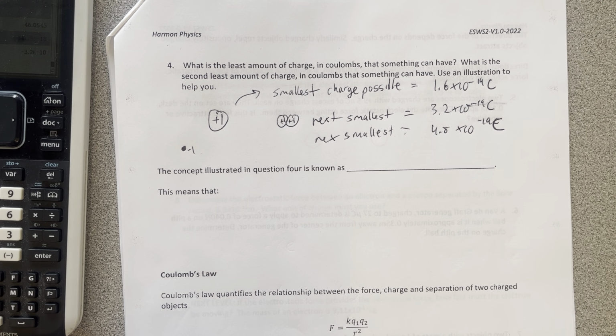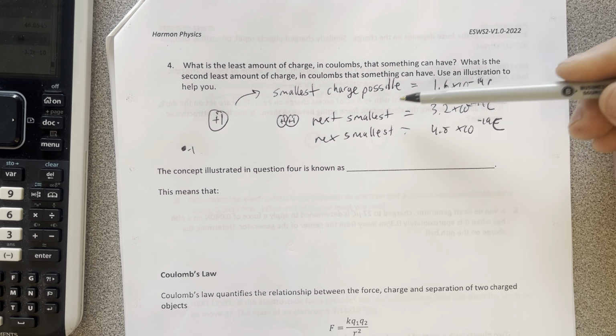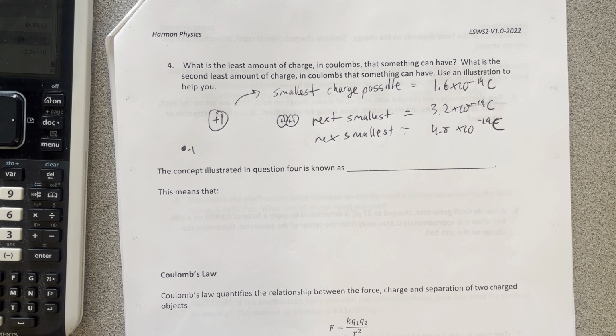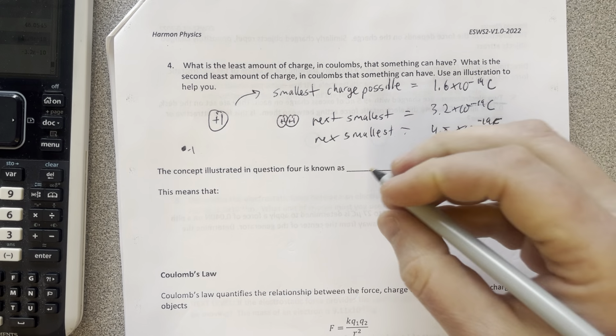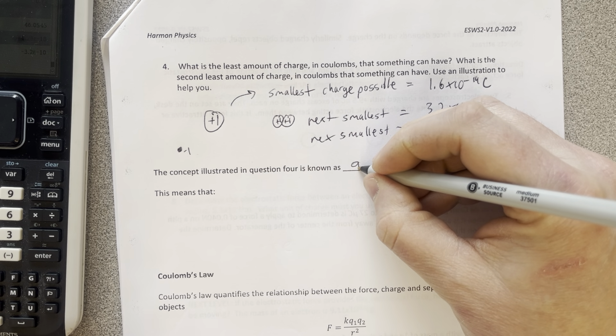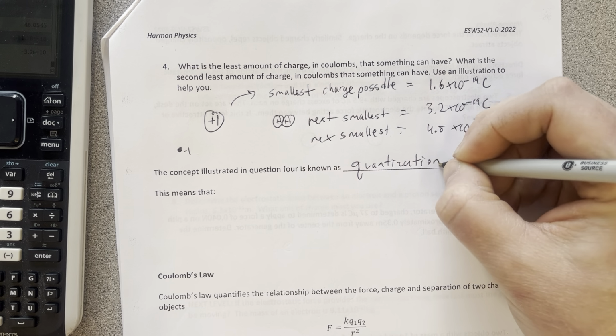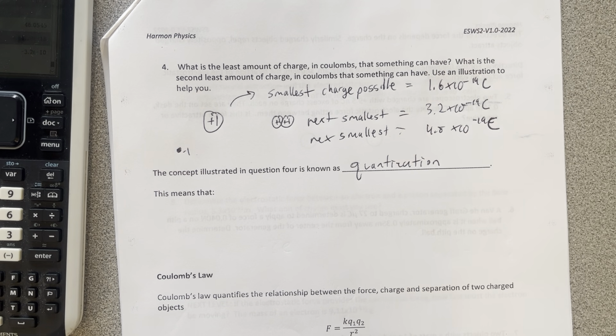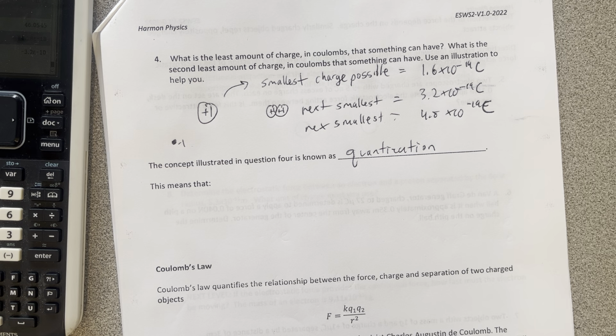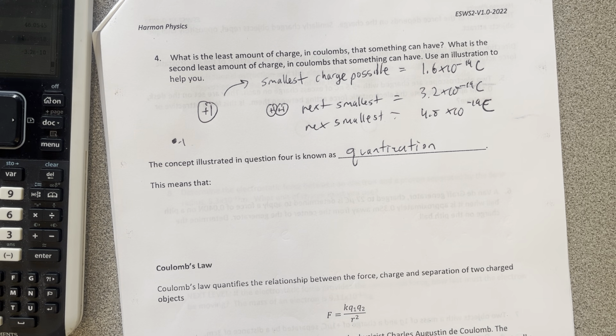So you can't just have any charge. It's got to be an integer value of 1.6 times 10 to the minus 19th. This concept is known as quantization. If something's quantized, it can't be any value. It has to be an integer value of some set value.